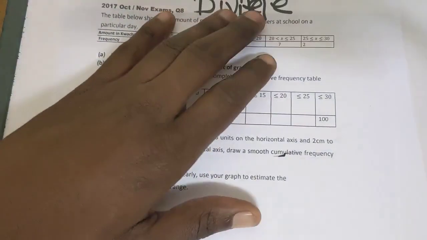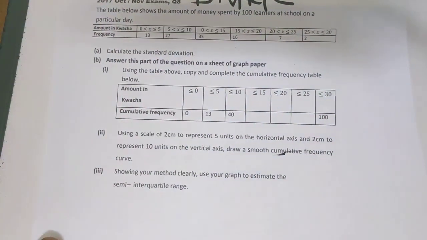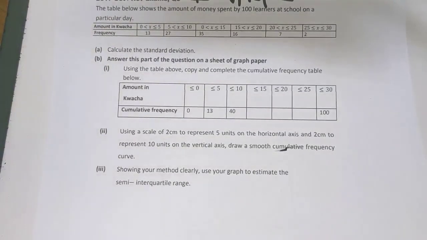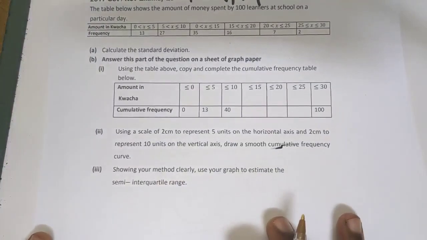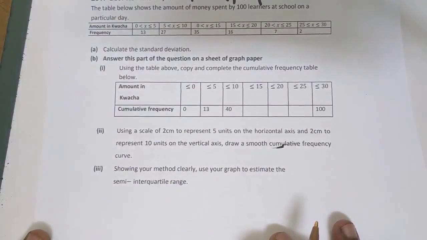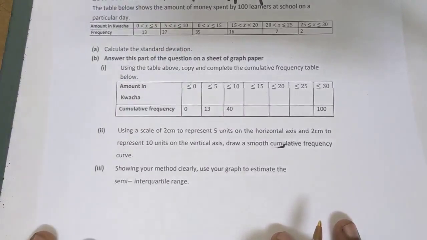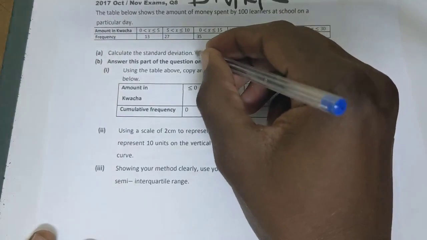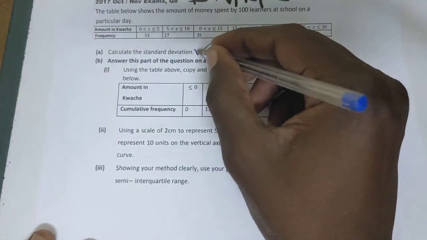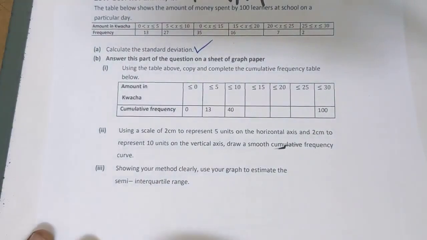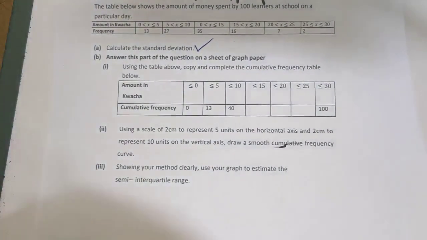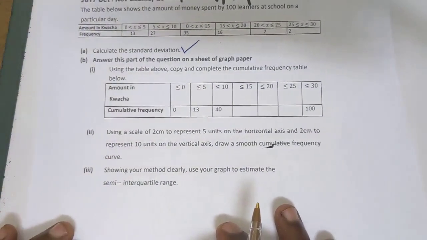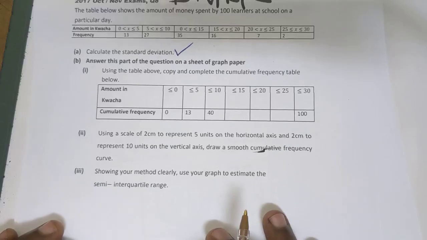Okay, so we are still doing statistics. We are still on section B, and we are actually doing statistics. In our previous videos, we learned how to solve standard deviation. Okay, so we solved standard deviation. You are now able to solve standard deviation. So now we want to look at the graphical work that we are supposed to do here. What are we supposed to know about this graphical work of statistics?